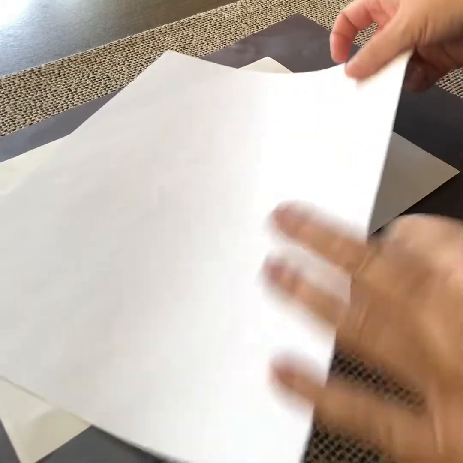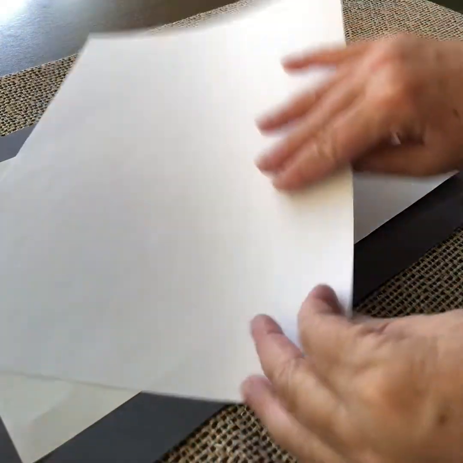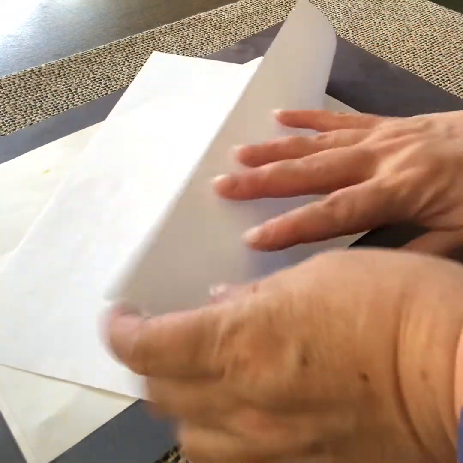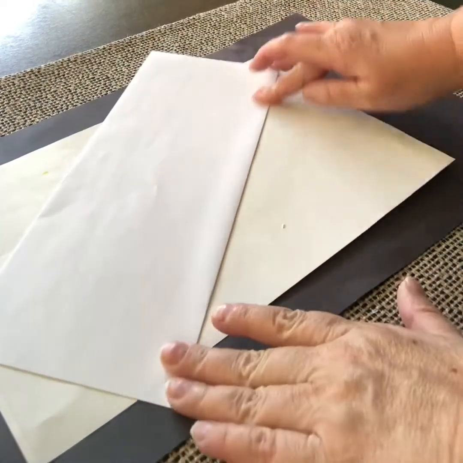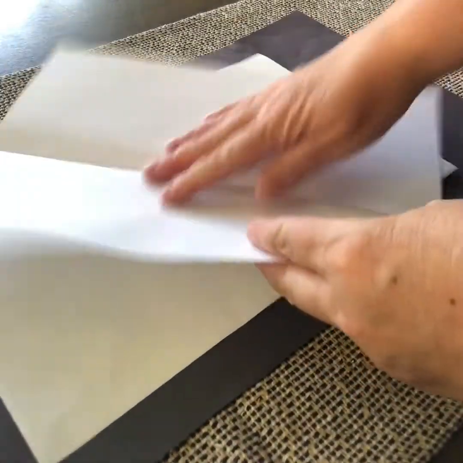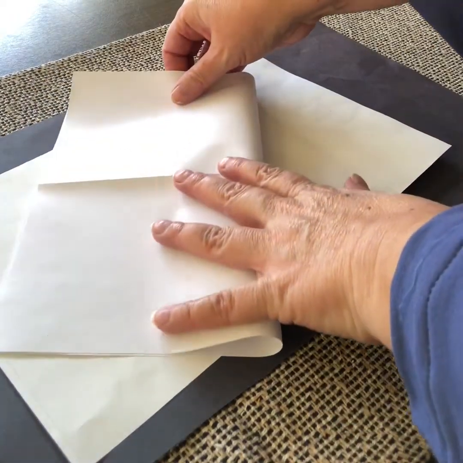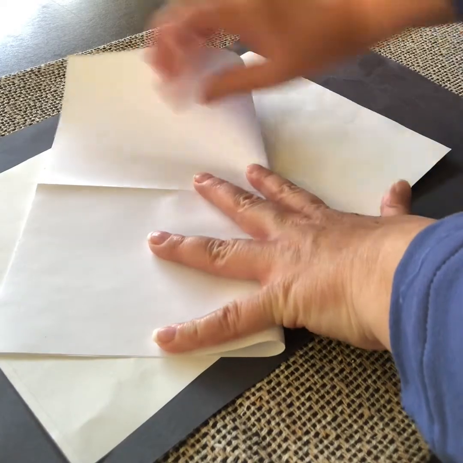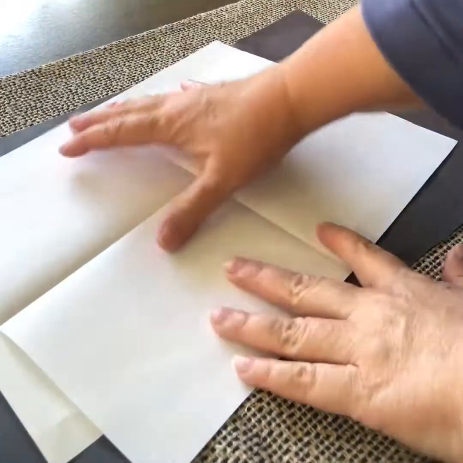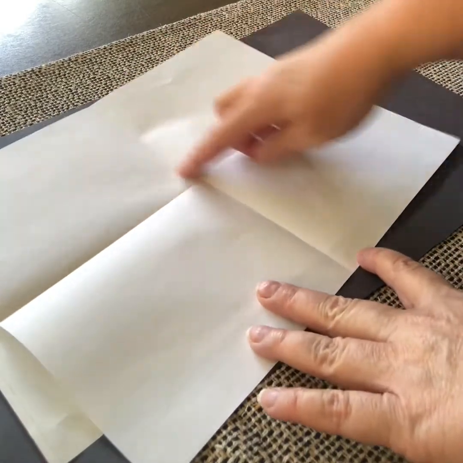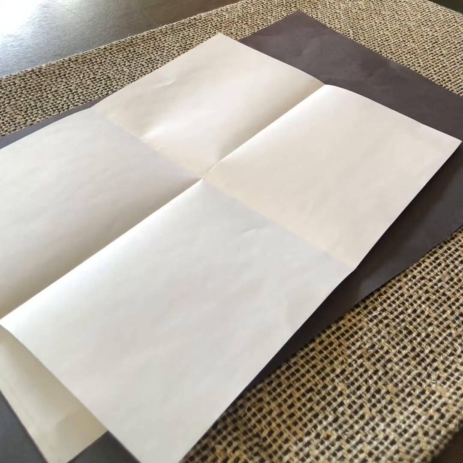The first step to creating our tartan pattern is we're going to fold our regular rectangular piece of paper in half longwise. These fold lines we're just going to use as reference for drawing our other lines, and then fold it in half the other way. So now we have a horizontal fold line and a vertical fold line, and those will help us keep our tartan organized.